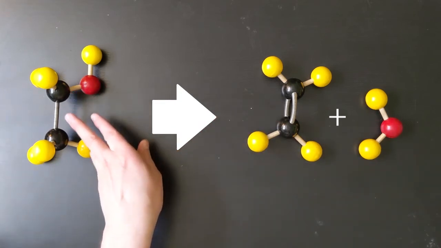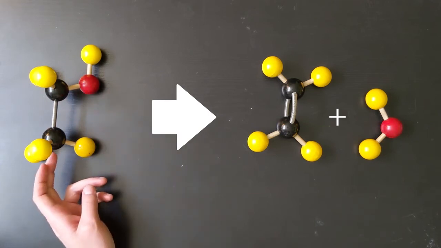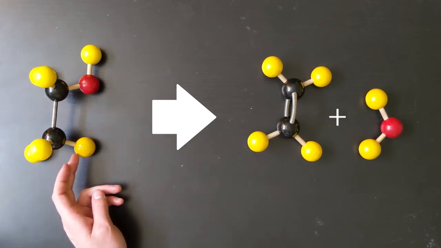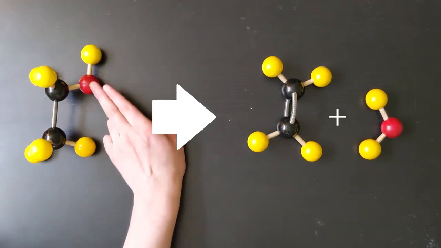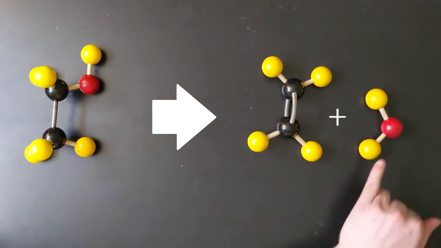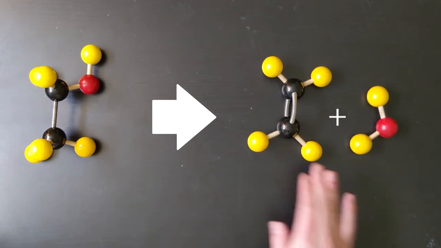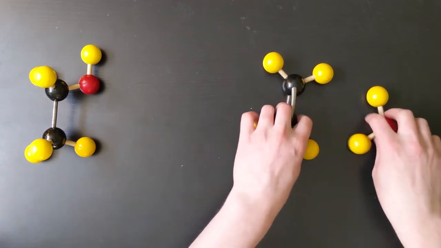In order to form a double bond here, we have to remove something from this carbon, which is going to be the oxygen. We also have to remove something from this carbon, which is going to be this hydrogen. When you take the hydroxyl, the oxygen and the hydrogen, and this hydrogen, and you put them together, you get water, which is why we have water as our second product here, in addition to the ethene.